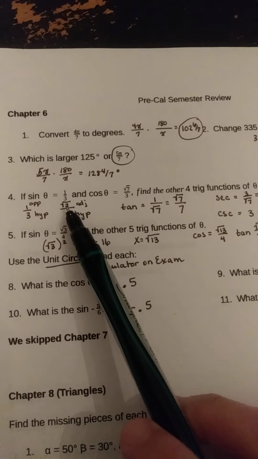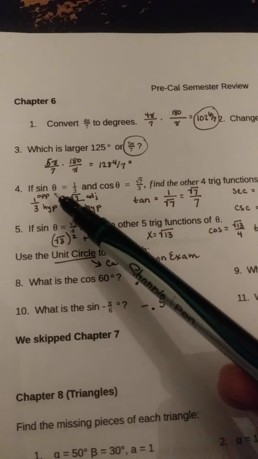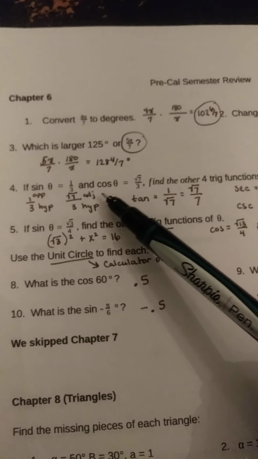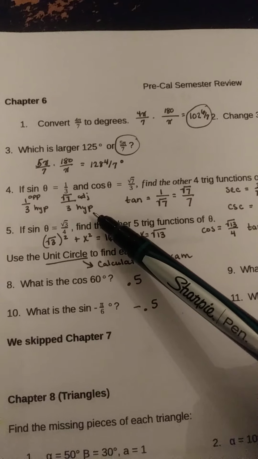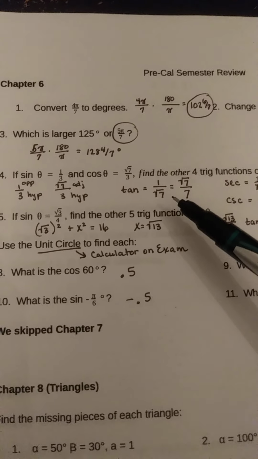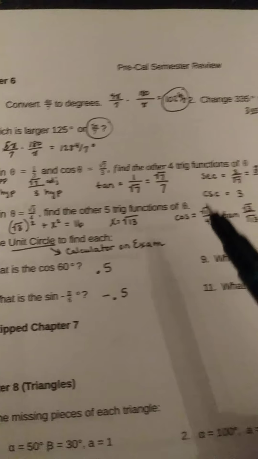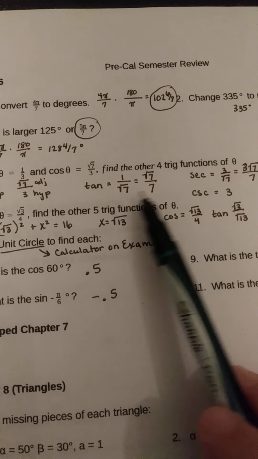But if you're given sine and cosine and asked to find the other 4 trig functions, you just remember that this 1/3 is opposite over hypotenuse. This square root of 7 over 3 is adjacent over hypotenuse. So we already have opposite, adjacent, and hypotenuse, the 3 sides. So to get tangent, that's opposite over adjacent: 1 over square root of 7. Remember, the back of the book always rationalizes that, so they would have written it this way, but those are equivalent answers.